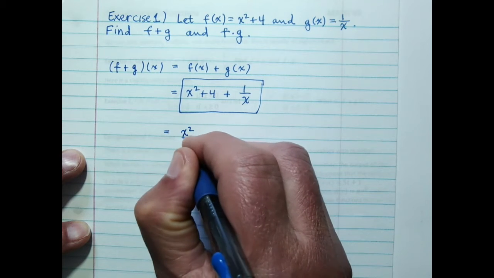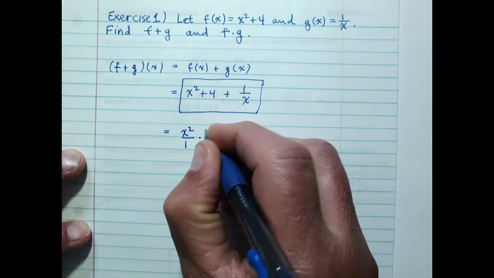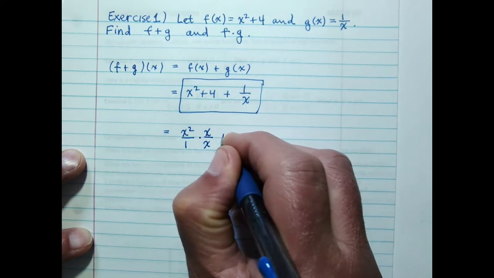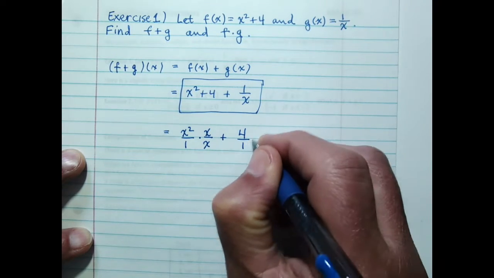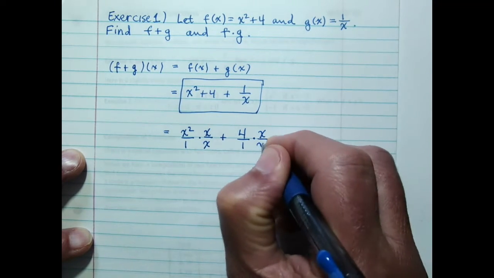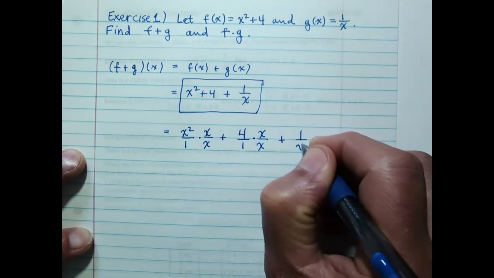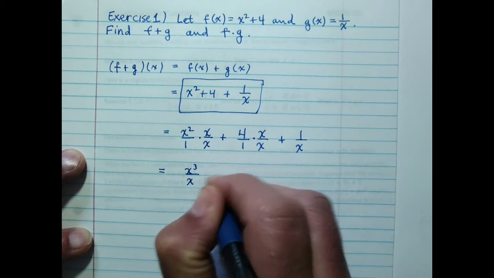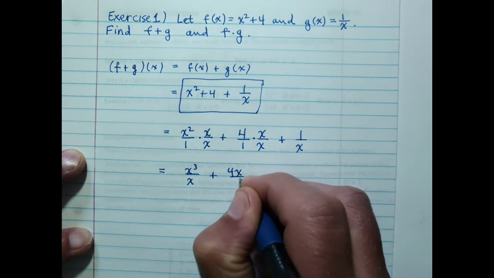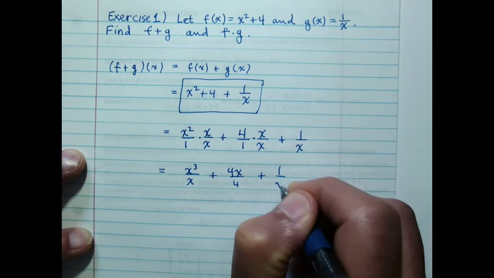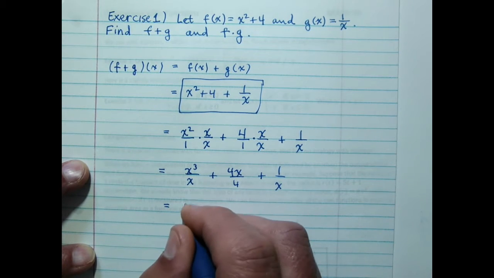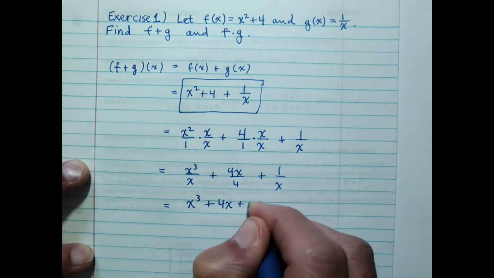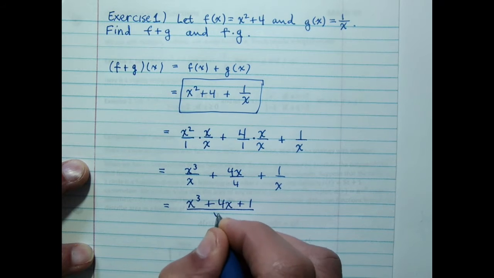If you take x squared, which is x squared over 1, to get a common denominator of x, we would want to multiply by x over x. The 4 term, which is 4 over 1, we'd also want to multiply by x over x. And the 1 over x we would just leave alone. So we end up with x cubed over x plus 4x over x plus 1 over x. And so this answer can be expressed as x cubed plus 4x plus 1, all over x.